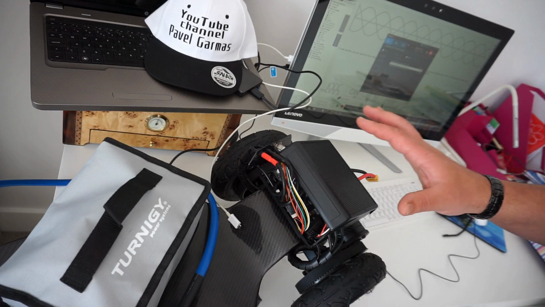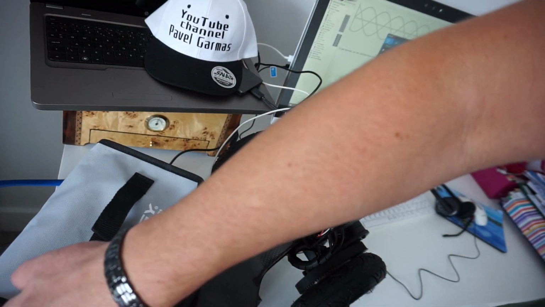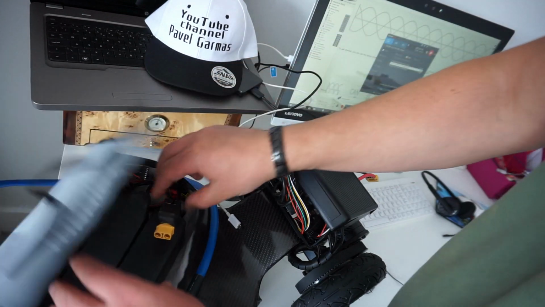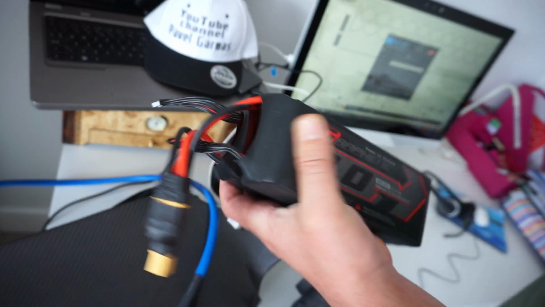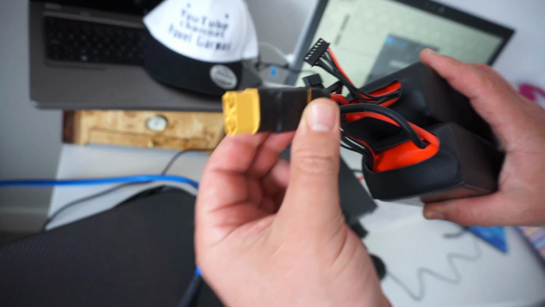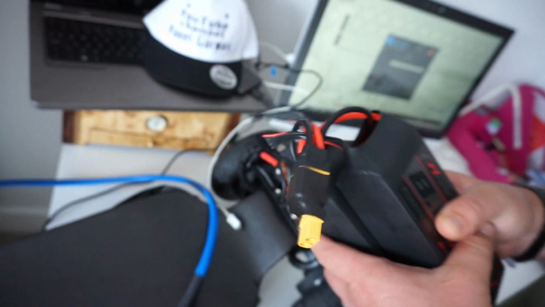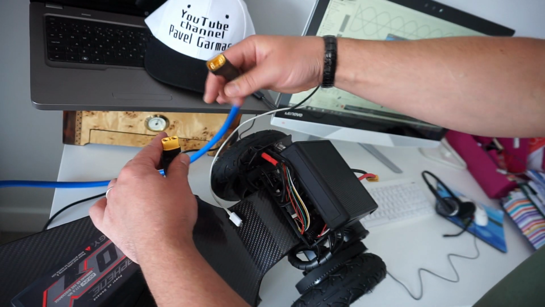So we're going to connect the board to the power source. I do hold my batteries in the fire retardant bag. I do recommend you guys do the same. I'm using these massive graphite batteries, so I'm running 12S all in total. They are connected in series. Take a look on my channel. I do have a review of these batteries.